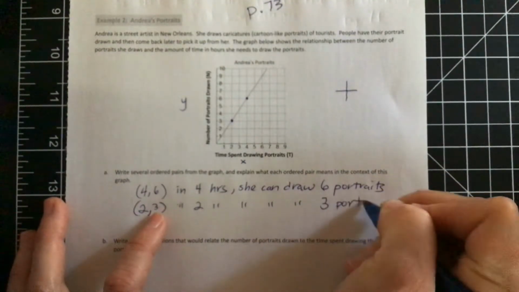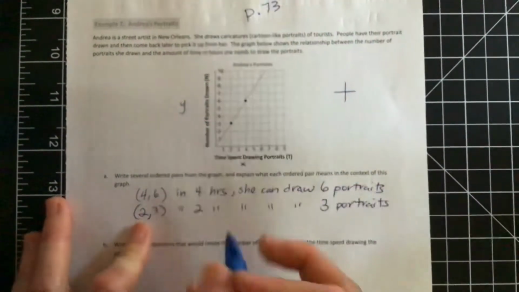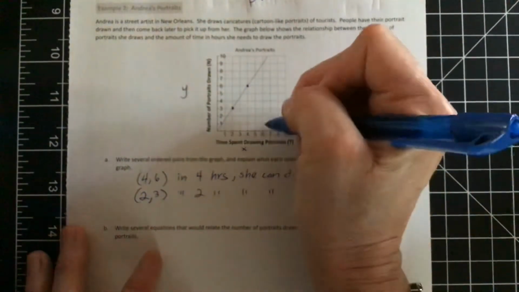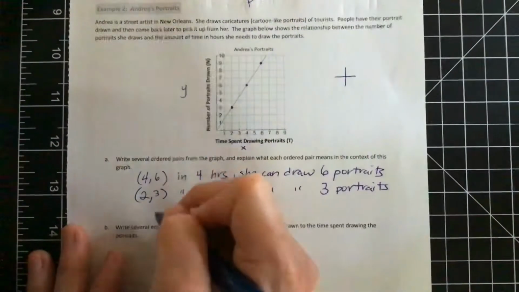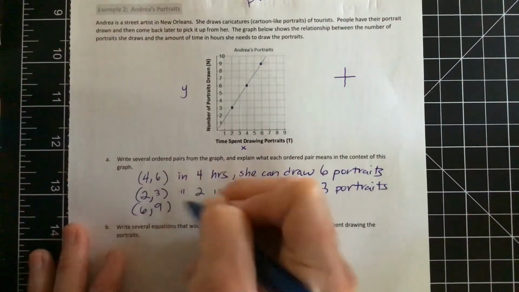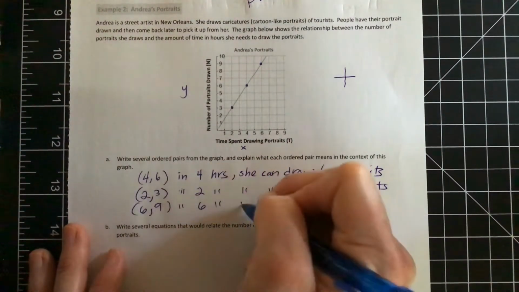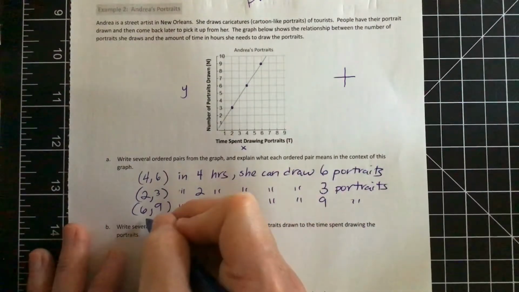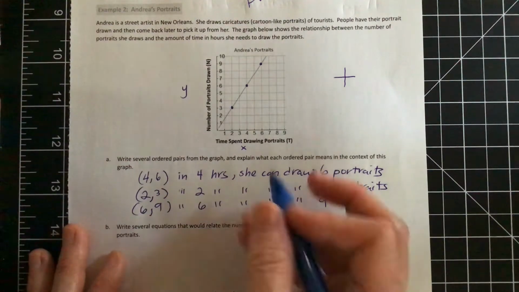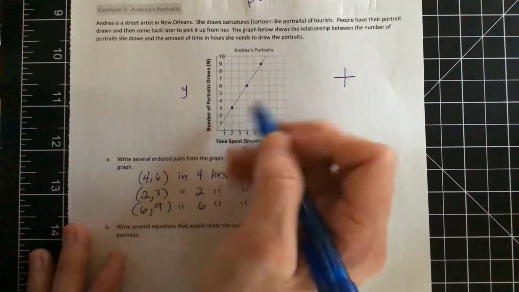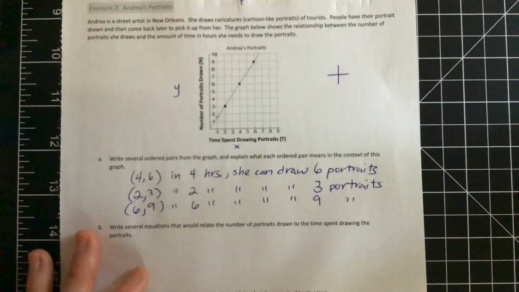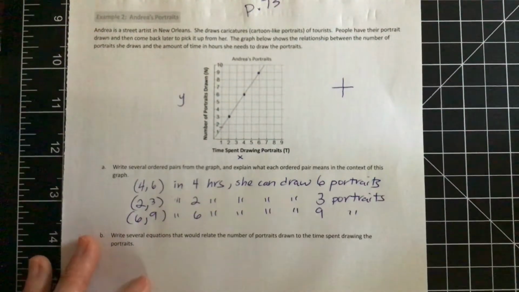Oops, I forgot my repeats. And then, let's see, what else is there? I see 6 and 9. In 6 hours, she can draw 9 portraits. And this looks like it's 1 1/2, just to take note, but I don't know for sure. I'm sure I can figure it out.